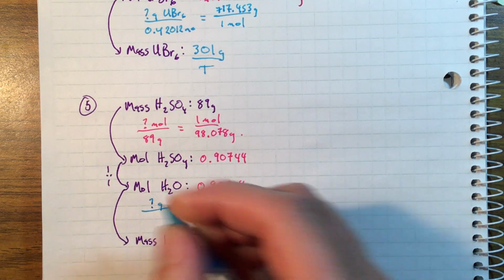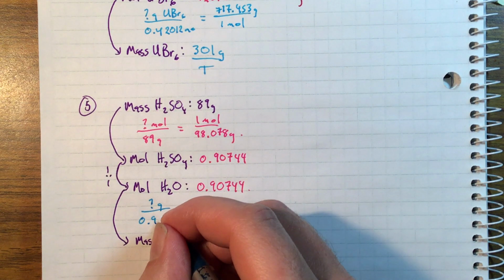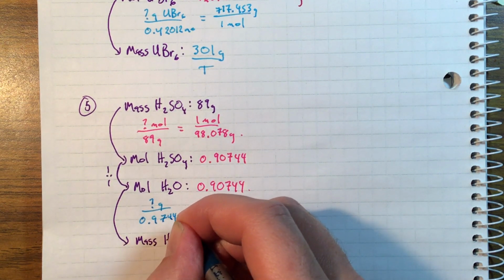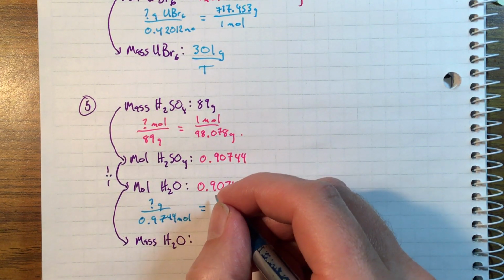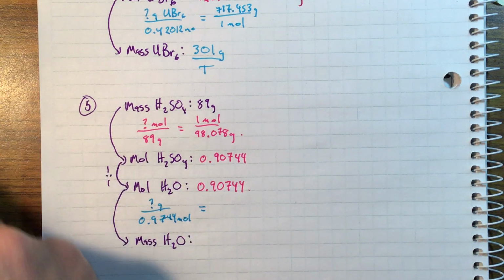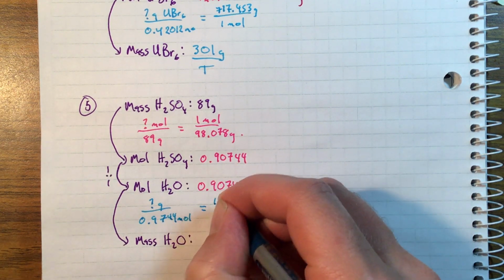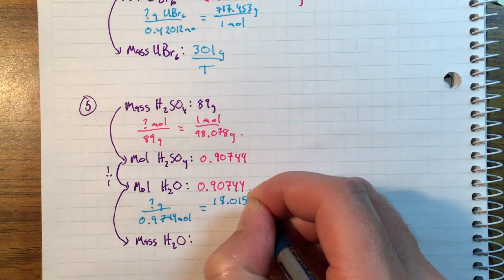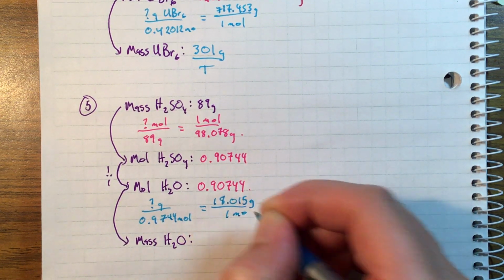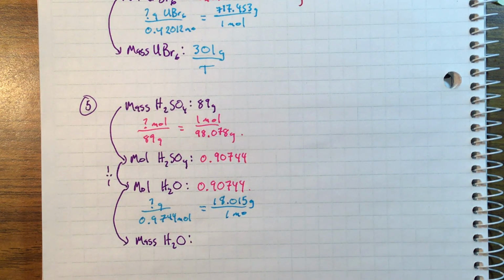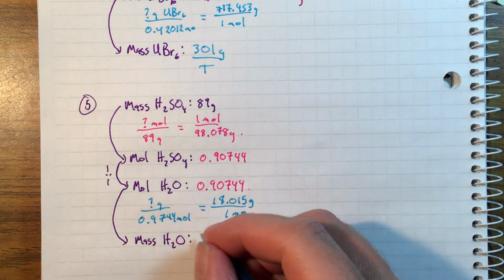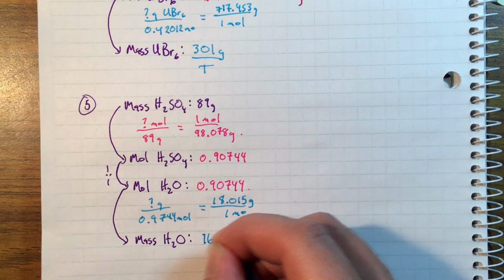How many grams are there in 0.90744 moles of water? If there's 18.015 grams in 1 mole, so we take that number and times it by 18.015, we get 16 grams.